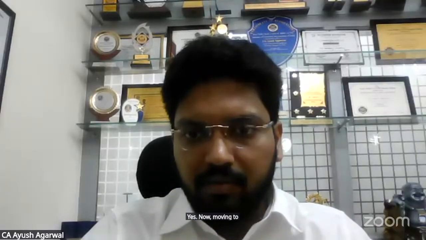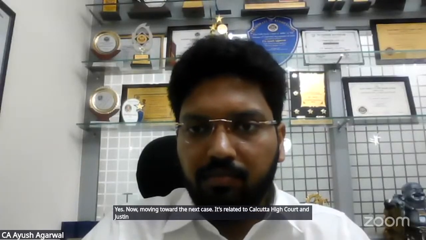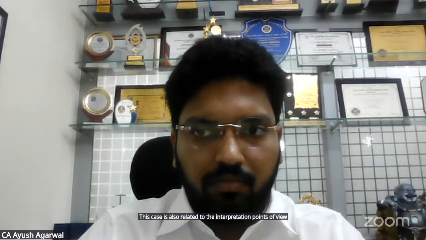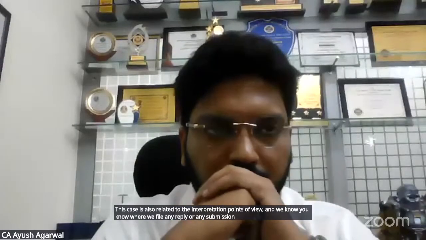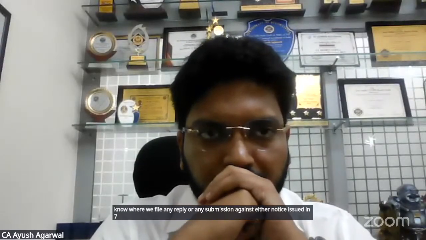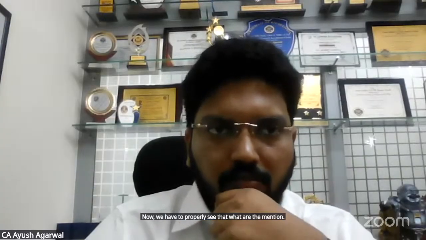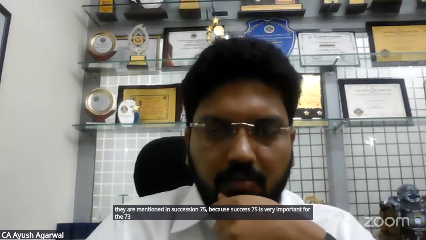Now moving to the next case, related to the Calcutta High Court, Justin Bhutia versus State of West Bengal. This case is also related to interpretation. We know that whenever we file any reply or submission against a notice issued under section 73, 74 or 74A, we have to properly see what provisions are mentioned in section 75, because section 75 is very important for 73 and 74 proceedings.